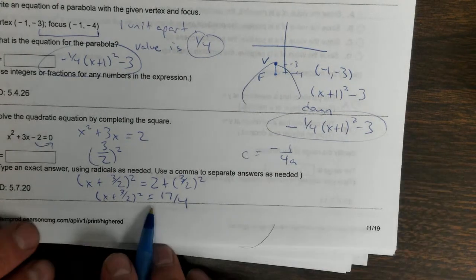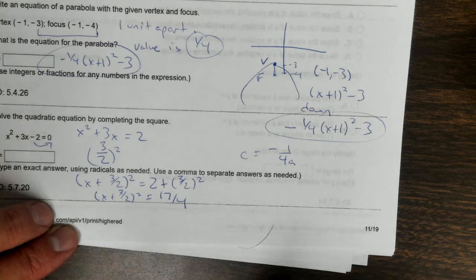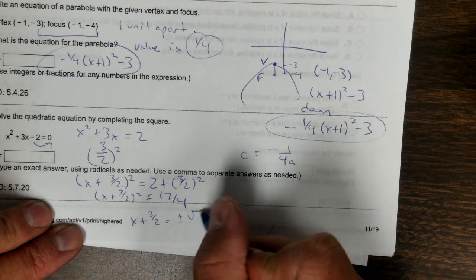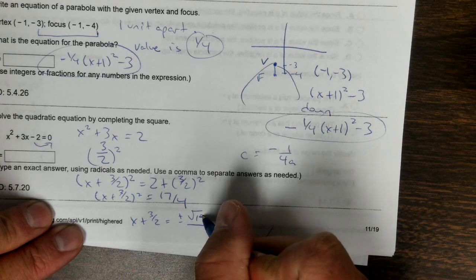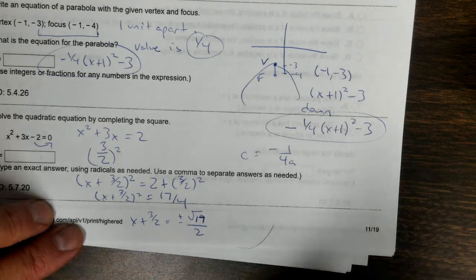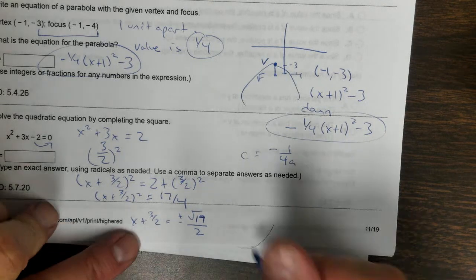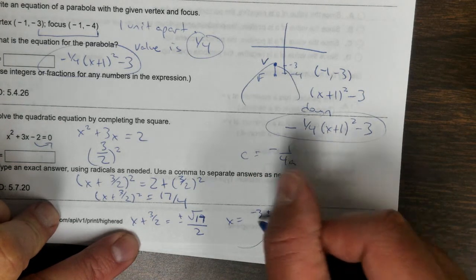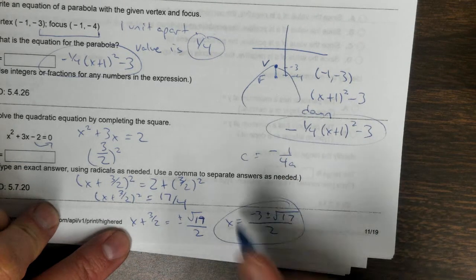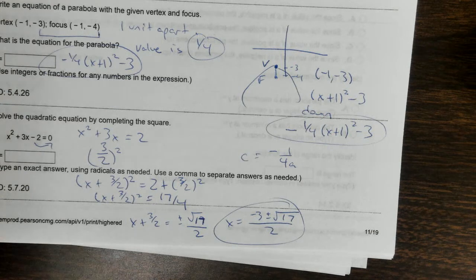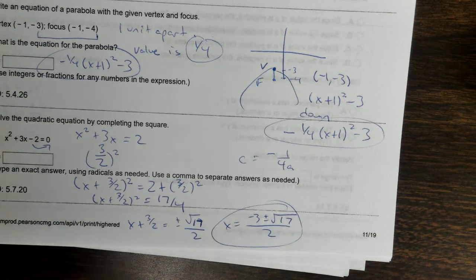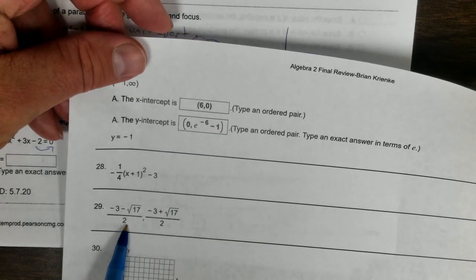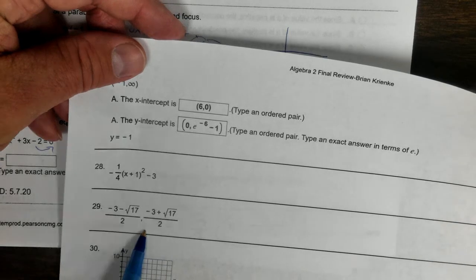And then what you do is take the square root of both sides. So that'd be plus or minus the square root of 17 over the square root of 4, which is 2. And then you have to move this over, and so you get x equal -3 plus or minus the square root of 17 over 2. So that's your answer. It's the same as what's here with the comma. -3 minus square root of 17 over 2, -3 plus square root of 17 over 2.